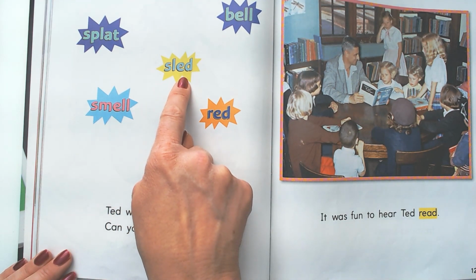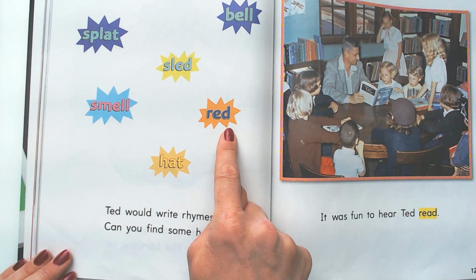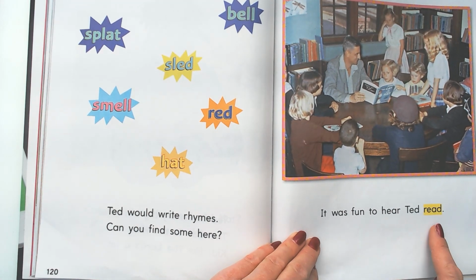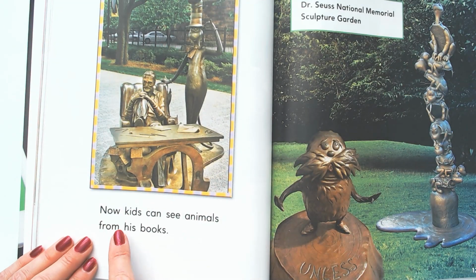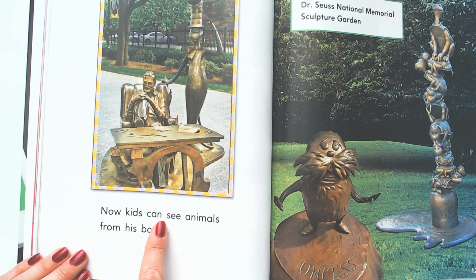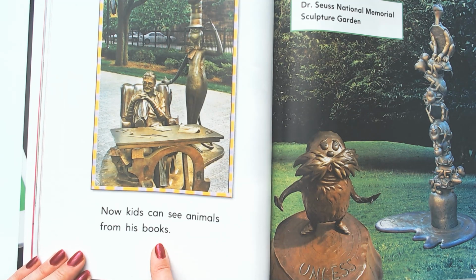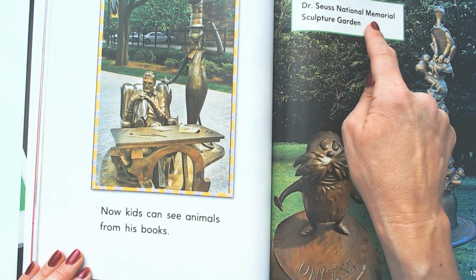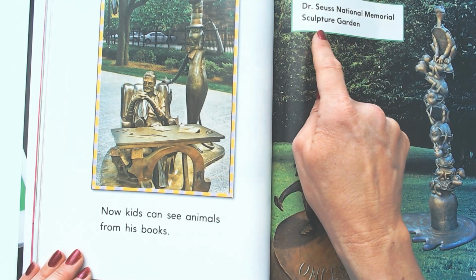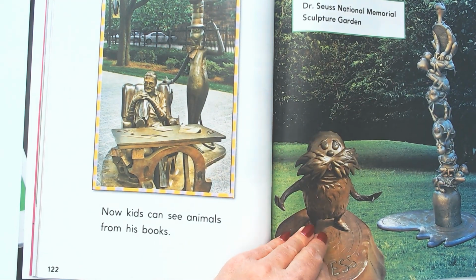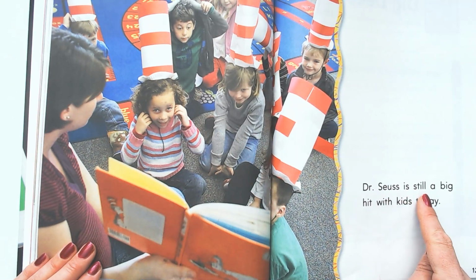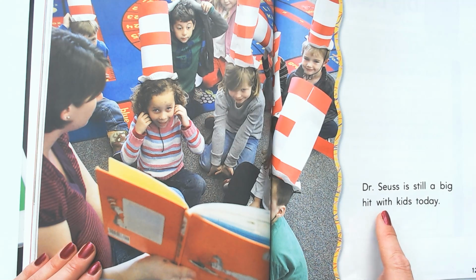Sled, red. It was fun to hear Ted read. Now kids can see animals from his books. Dr. Seuss National Memorial Sculpture Garden. Dr. Seuss is still a big hit with kids today.